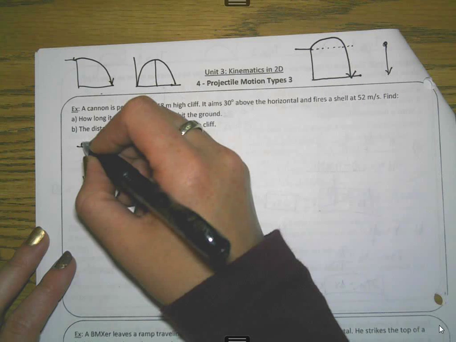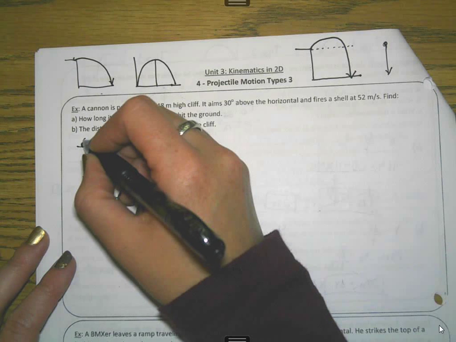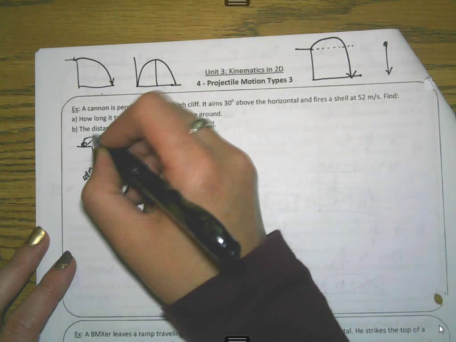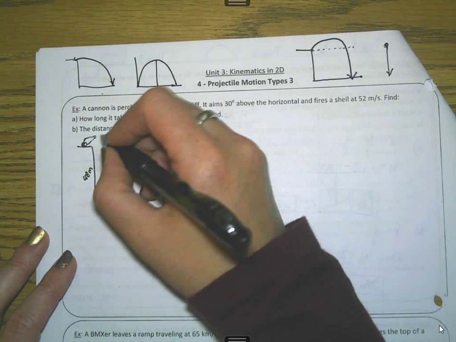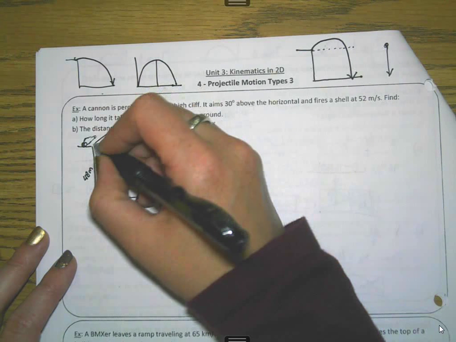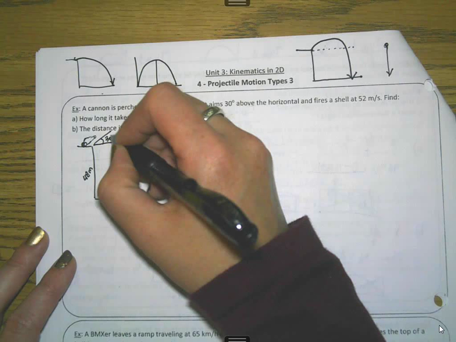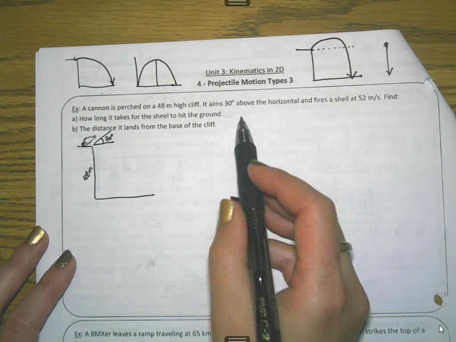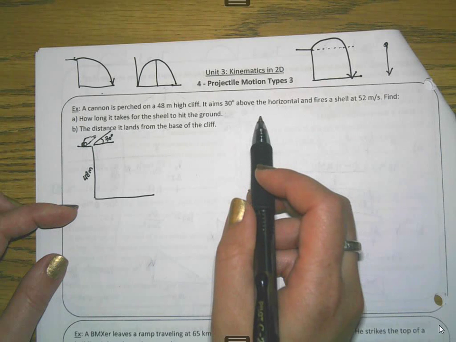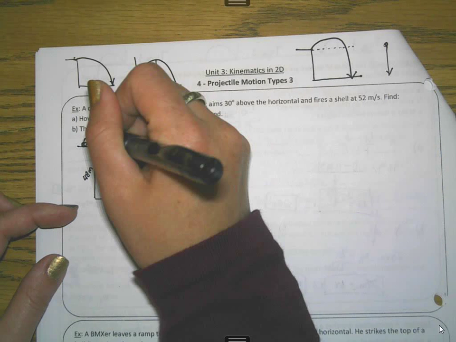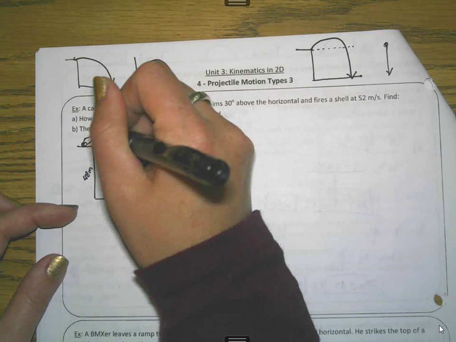It aims 30 degrees above the horizontal. Now notice, it doesn't say 30 degrees above the ground because the ground is 48 meters below. So we have a cannon that's getting ready to shoot a cannonball out above the ground level. We're on a cliff.